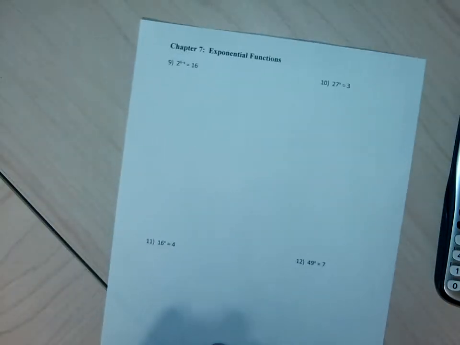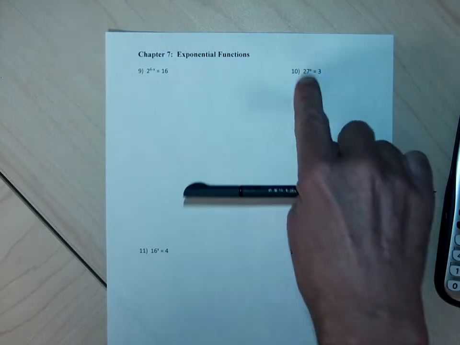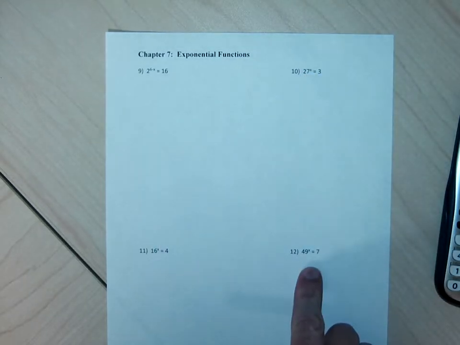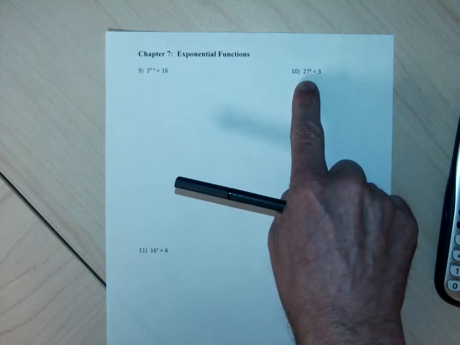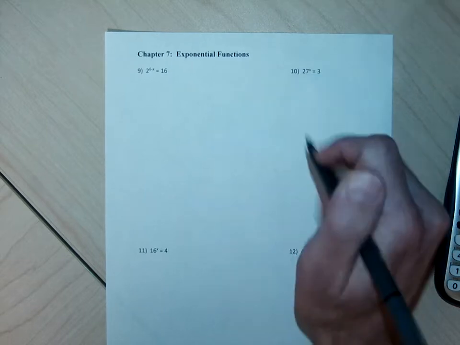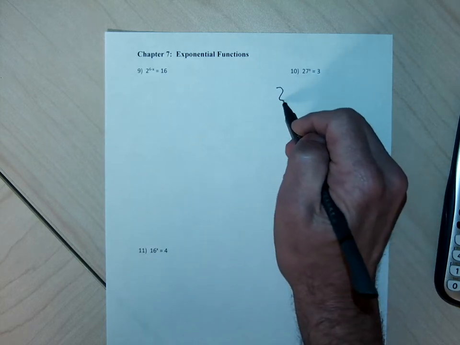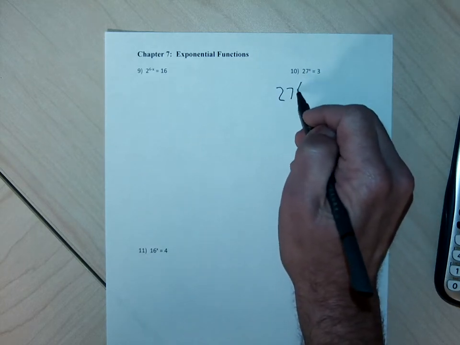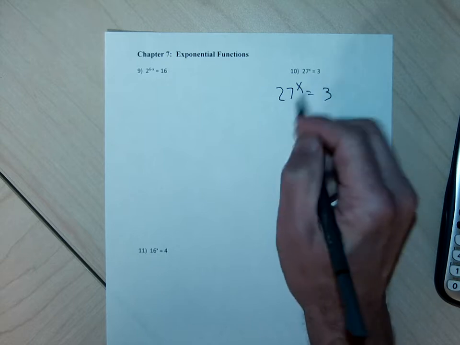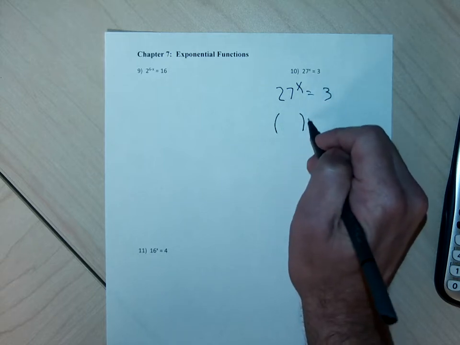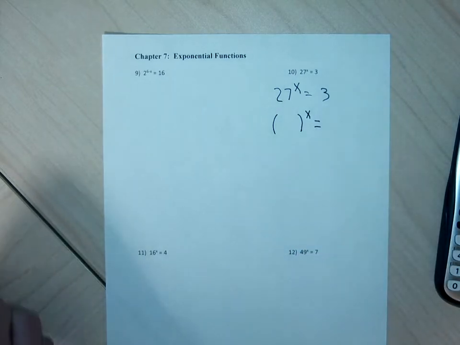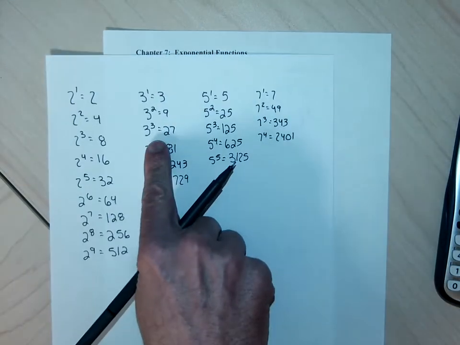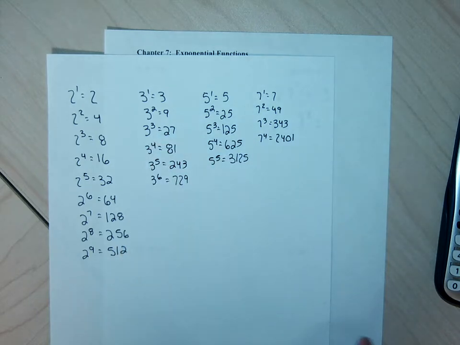There's just a couple tricks in this section, and it comes up on 10, 11, and 12. If a number has an exponent and you need to do a prime factoring for it, you should do it in a parentheses. So if I was doing problem 10, 27 to the x equals 3, I'm going to do a prime factoring for 27, and because it already has an exponent, I'm going to put it in a parentheses. 27, its prime factoring is 3 cubed.